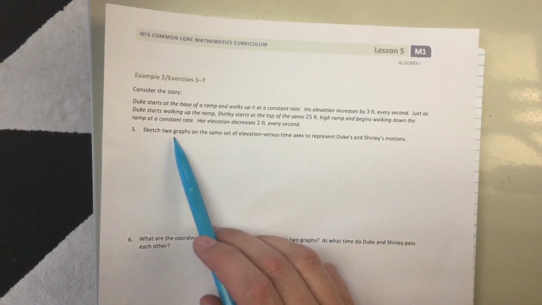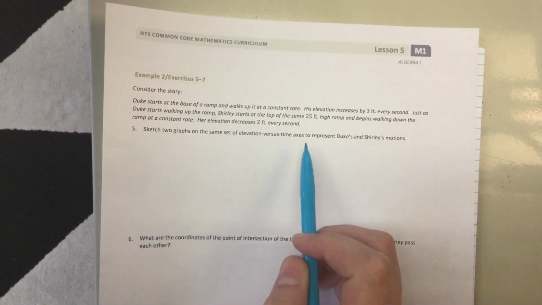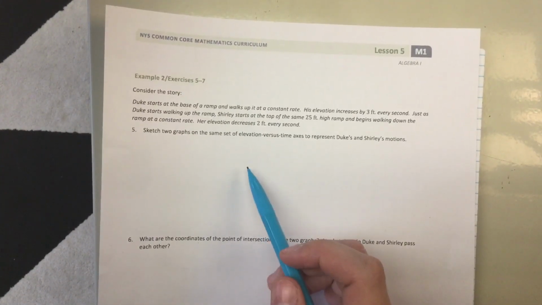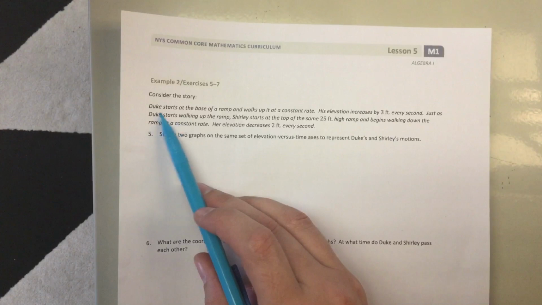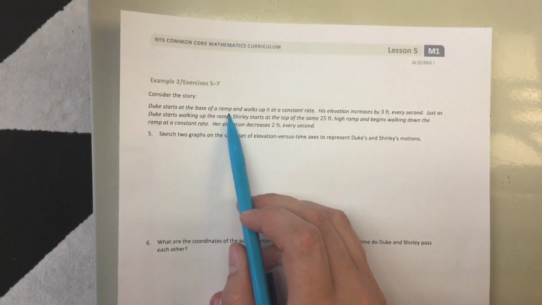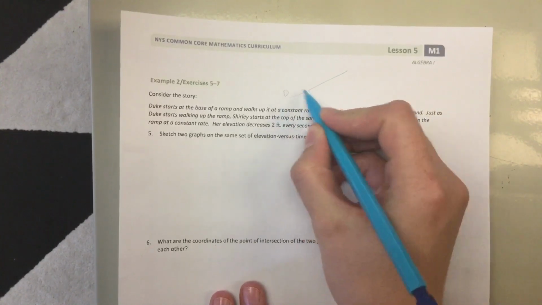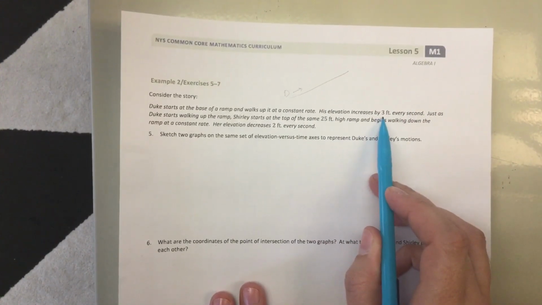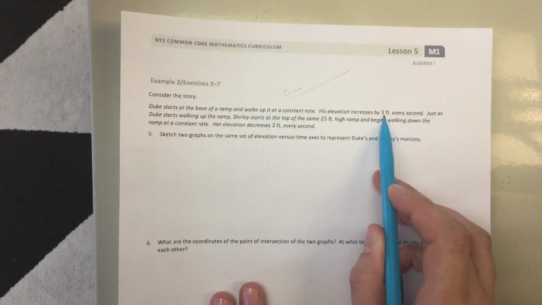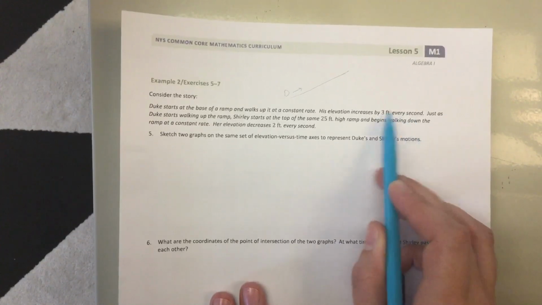So for today, we are going to be looking at two graphs on the same set of axes to try to figure out things about stories when they're happening simultaneously. So it gives us a story. Duke starts at the base of a ramp and walks up it at a constant rate. So we've got a ramp. Duke is starting and he's walking up at a constant rate, and it tells us actually his rate of change. So this is going to be 3 feet every second. That's our slope. 3 feet per second, that's a good slope.